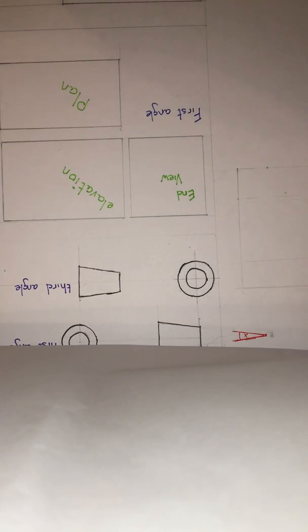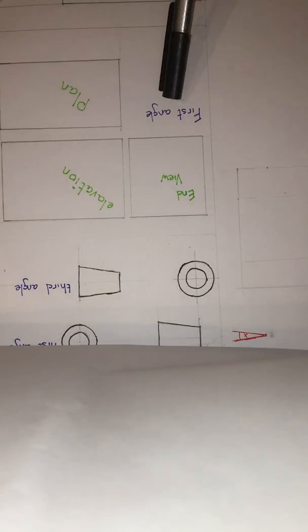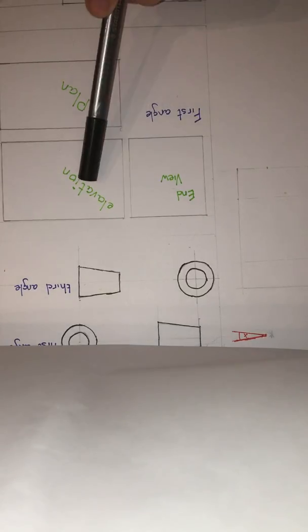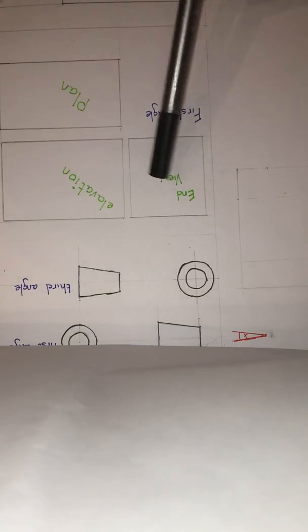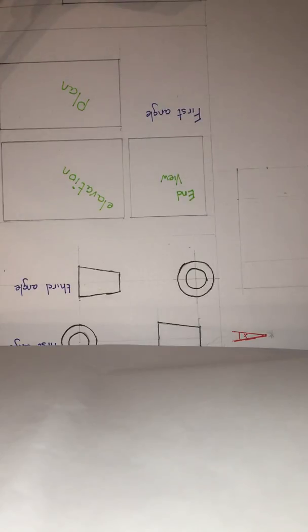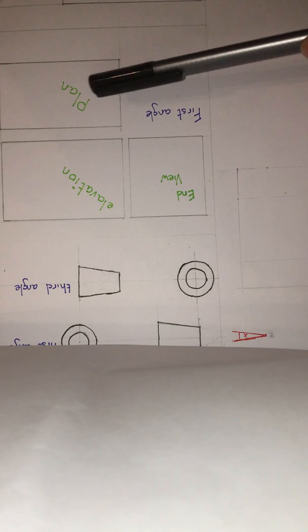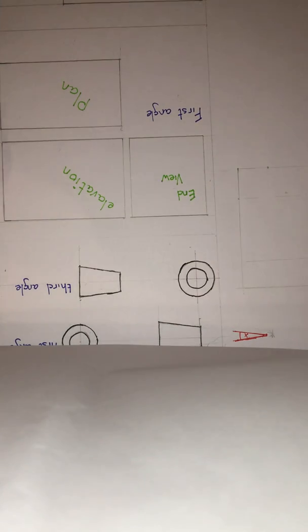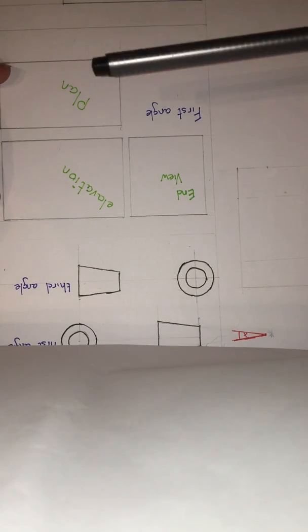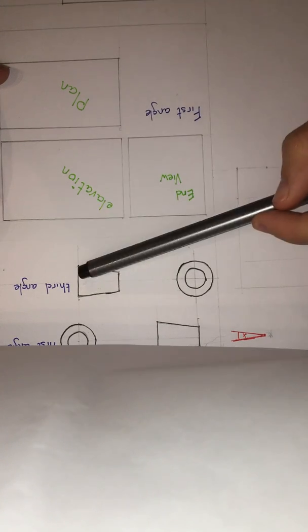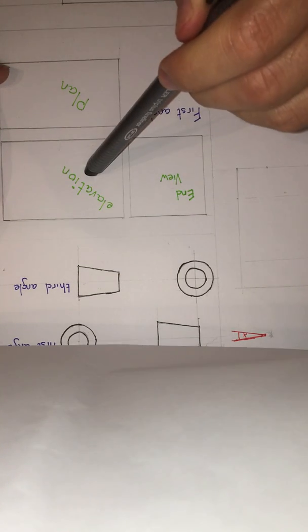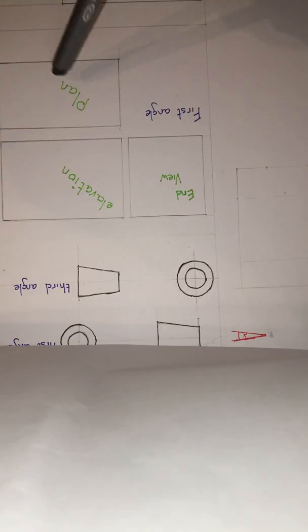We then have our views. So we can see here, this is first angle. On top we have our elevation and our end view. Our end view can be left or right of the elevation. Below our elevation we have our plan. Now, if this was third angle, your plan would be on top. So it would be plan, elevation, and end view either side of the elevation.